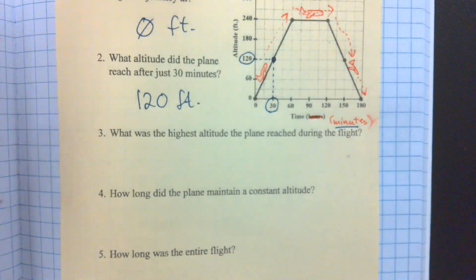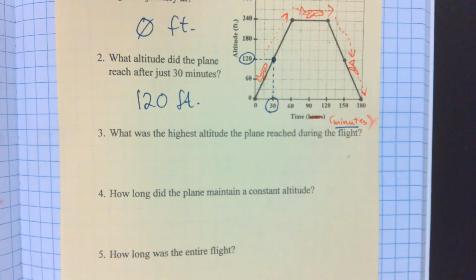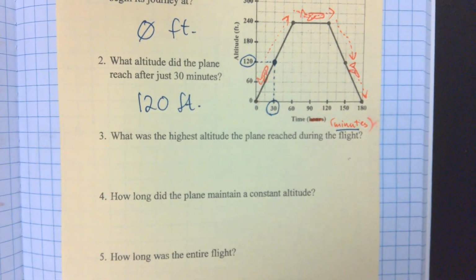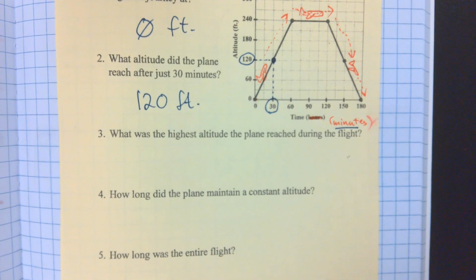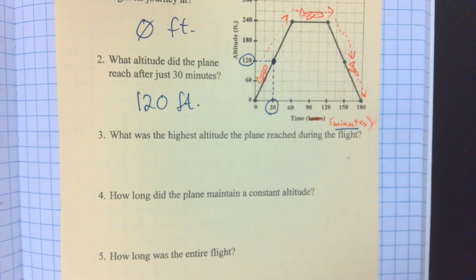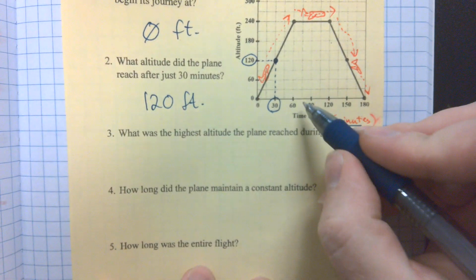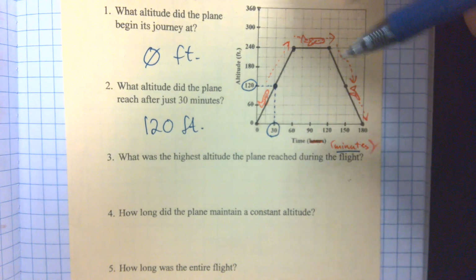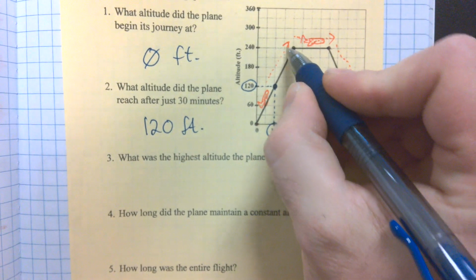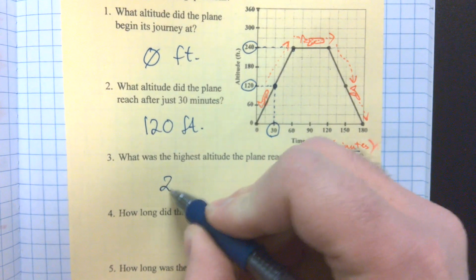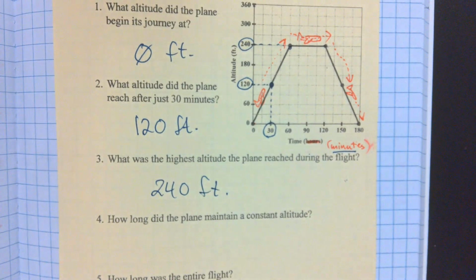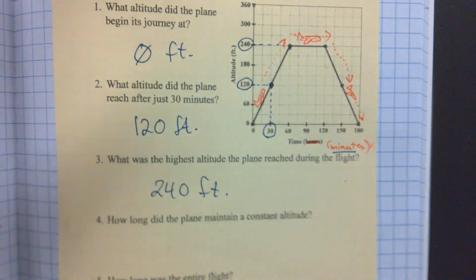Number 3 is asking, what was the highest altitude the plane reached during the flight? Who's got number 3 for me? Nishan? 240 feet? How'd you get 240 feet? Okay, so you look to 60 minutes because that lines up, right? These 2 points, there's no points any higher than that. So if we look over at the altitude, we see we're at 240 feet. Thank you, Nishan. 3 for 3 so far.